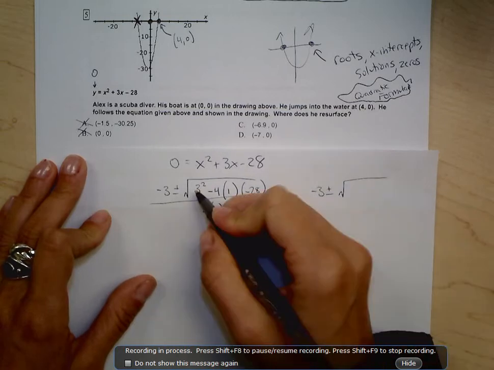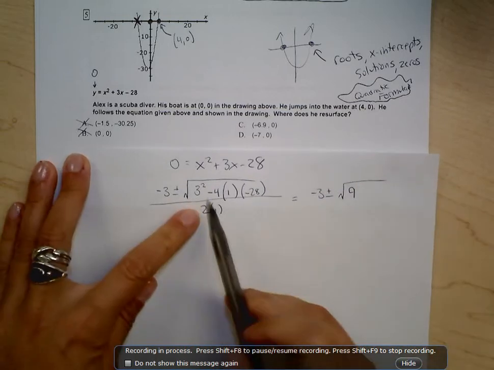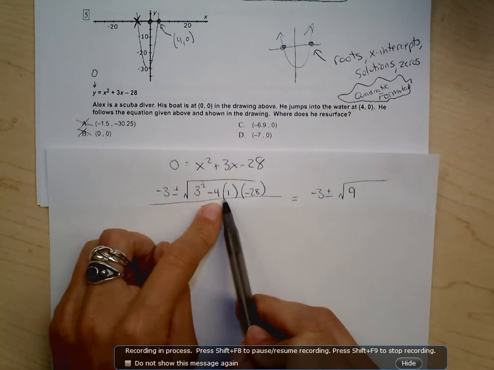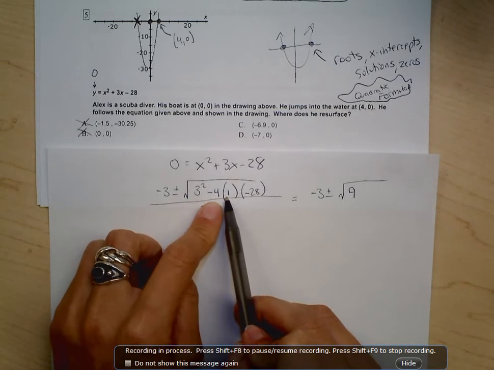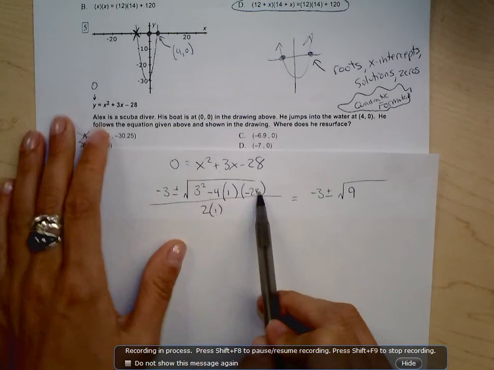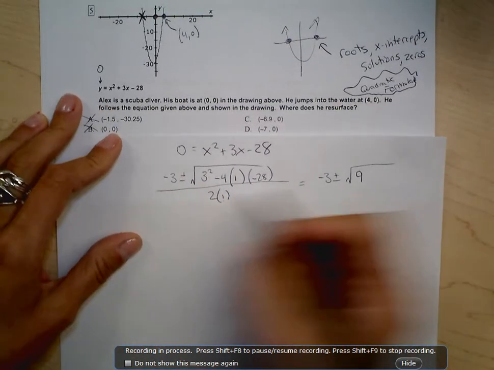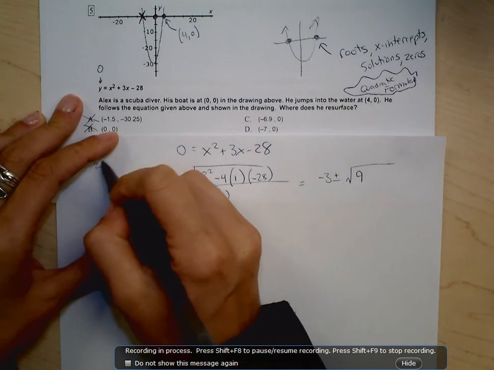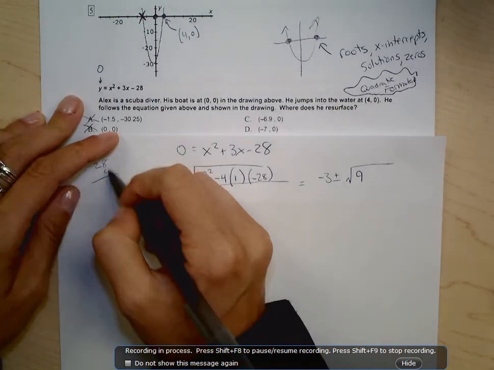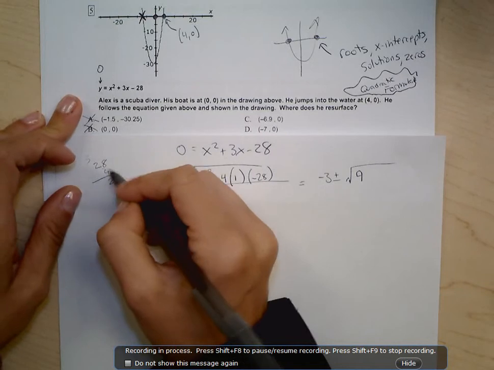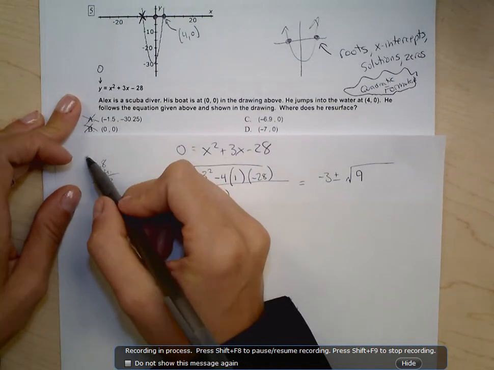3 squared is 9. Here I have -4 times a +1, which gives me -4. -4 times a -28, that's going to give me a positive number. So let's see what that would be. I have 28 times 4. 8 times 4 gives me 32. 4 times 2 is 8. 8 plus 3 gives me 11.